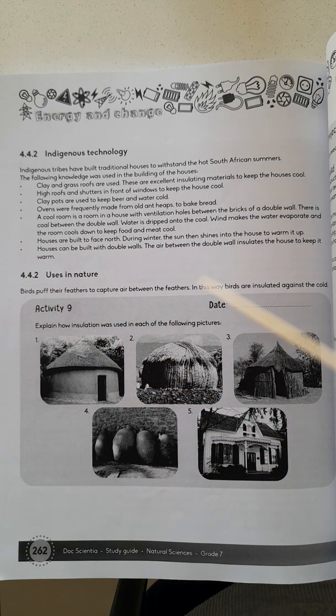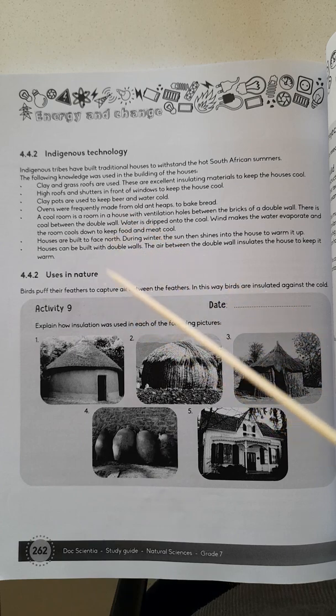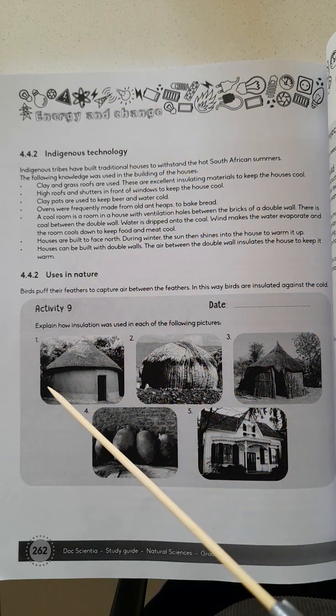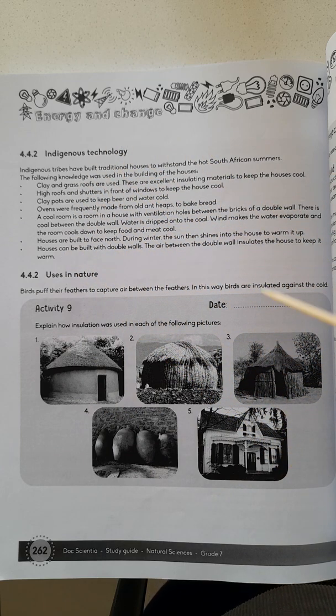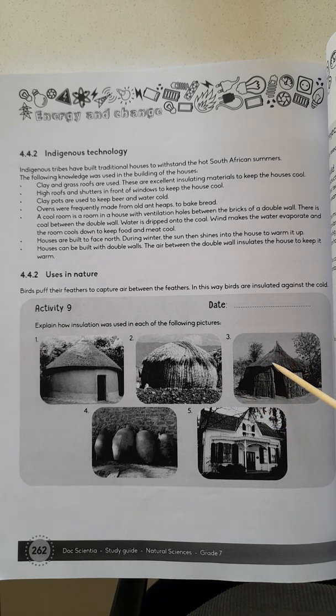This brings us to the end of our lesson on insulation. With that said, you can be in a position to do activity 8 and activity 9 and exercise number 4. And don't forget to study your summary and your mind map.